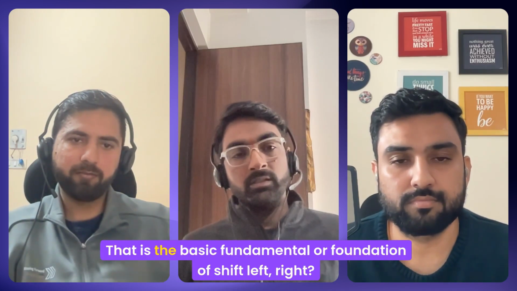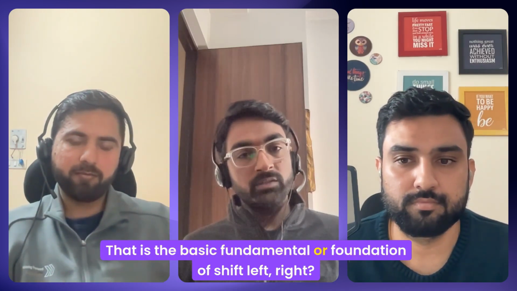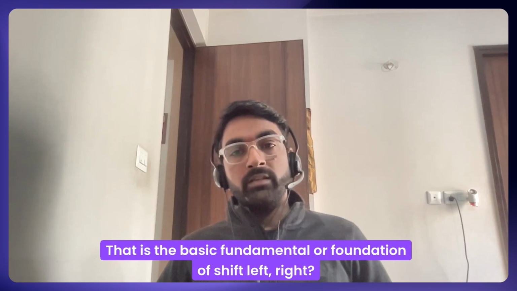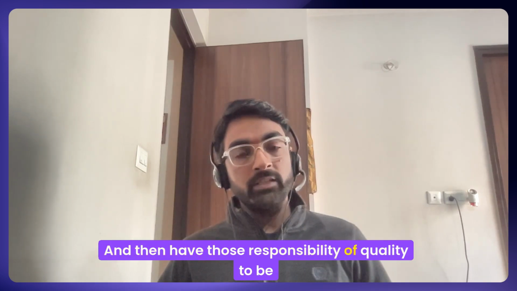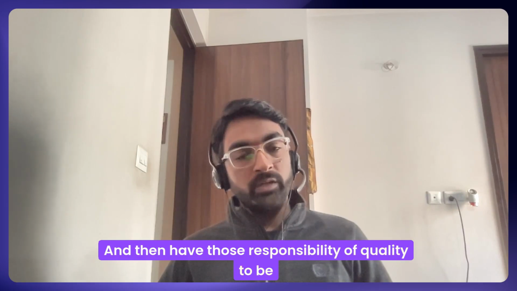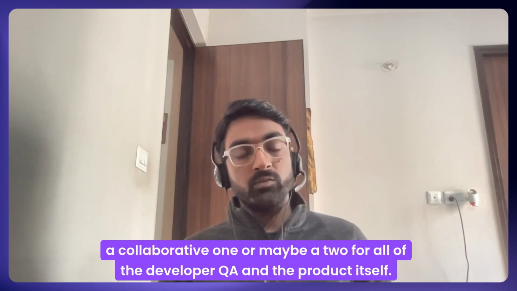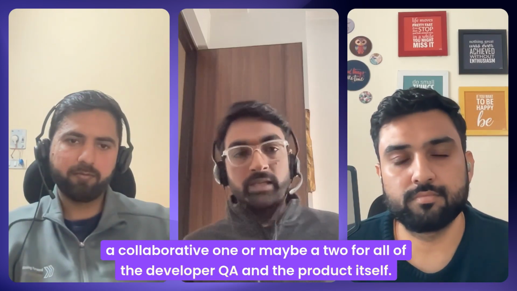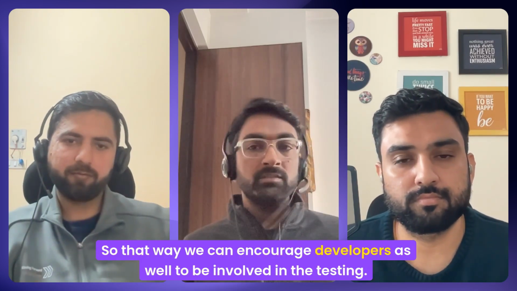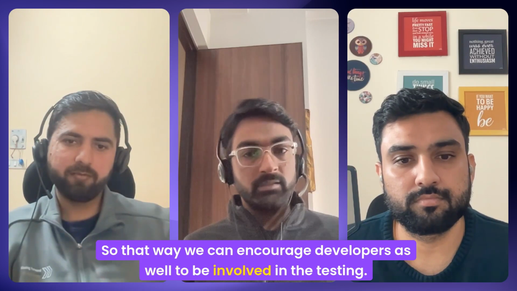That is the basic foundation of shift left. Then make the responsibility of quality a collaborative one, shared by developers, QA and the product itself, so that we can encourage developers to be involved in testing as well.